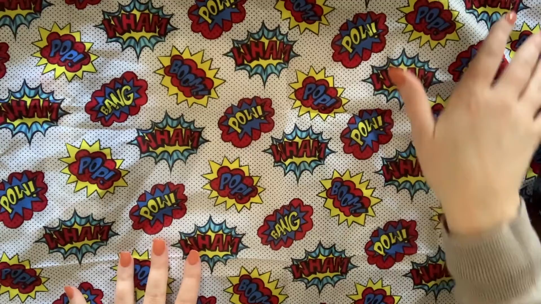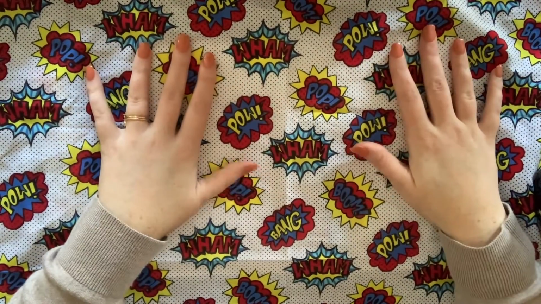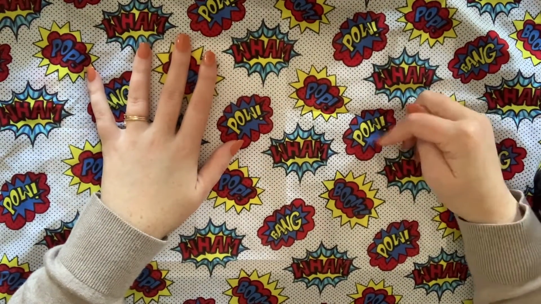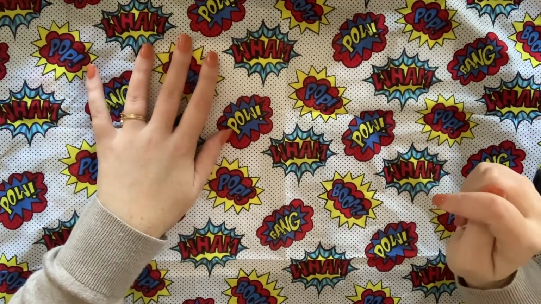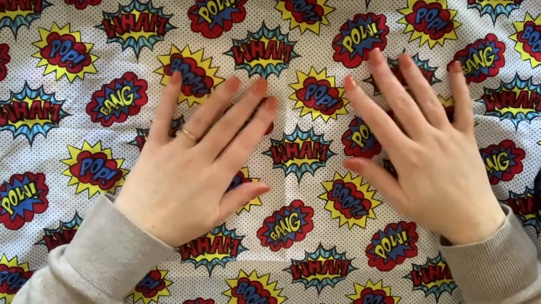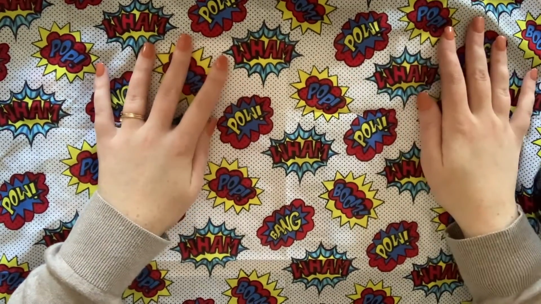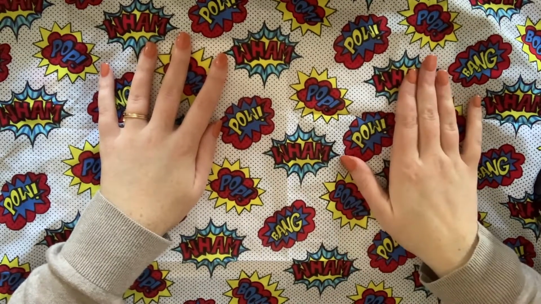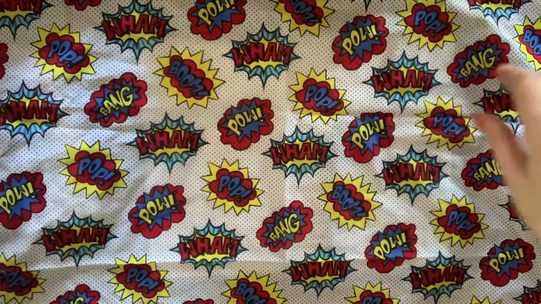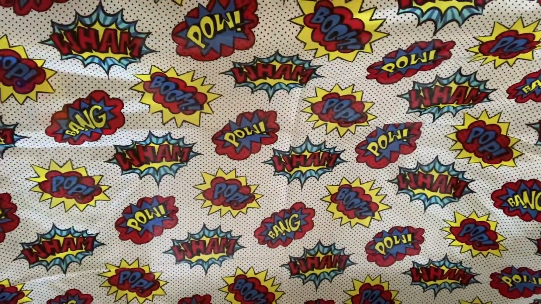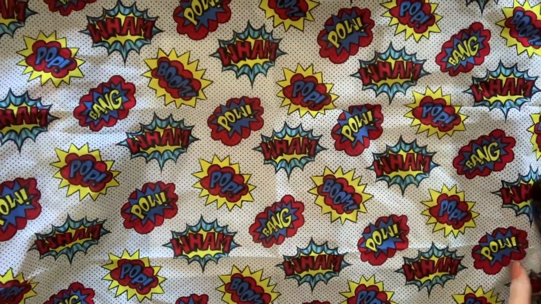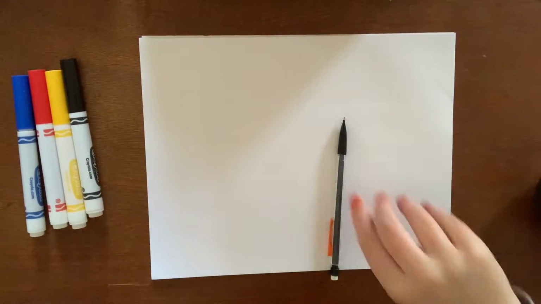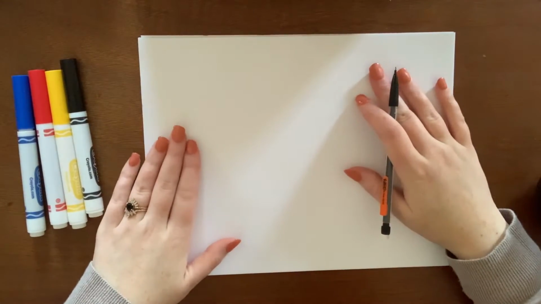Here's a handkerchief that I have that has a bunch of different examples that are used in comics. Pop, pow, boom, wham, bang. Those are all words that make that noise when they happen, but also when you say them. So think about one that you might want to use. It can be one of these, but it could also be any word that you would like.